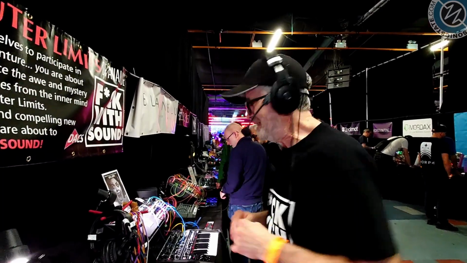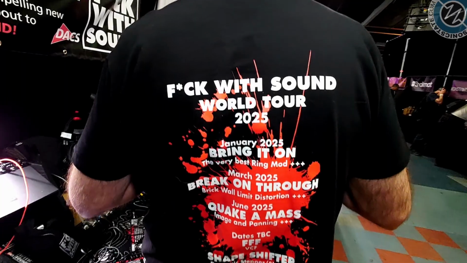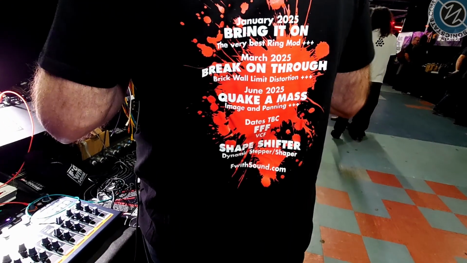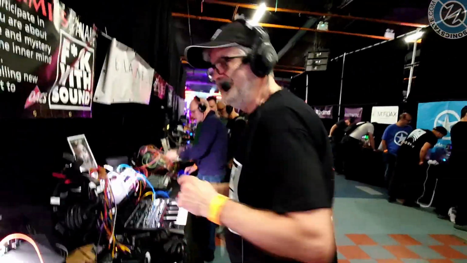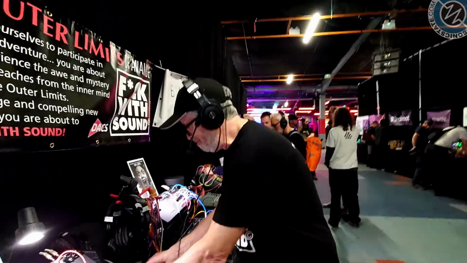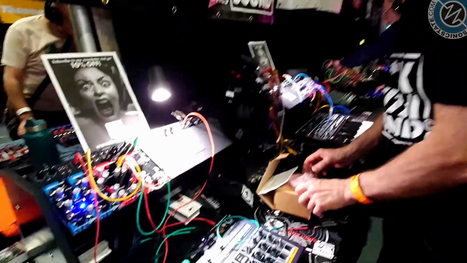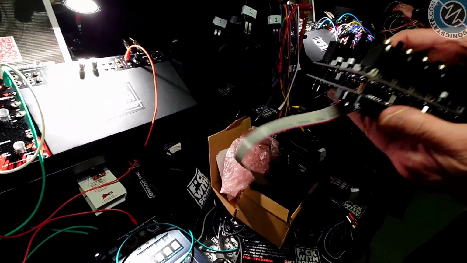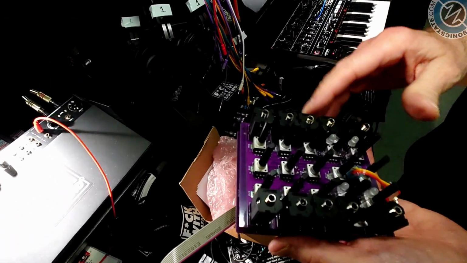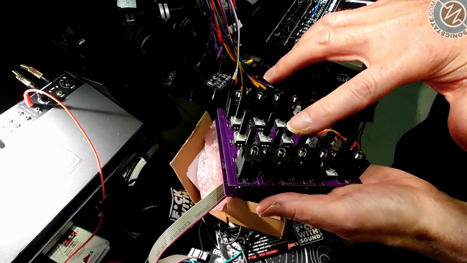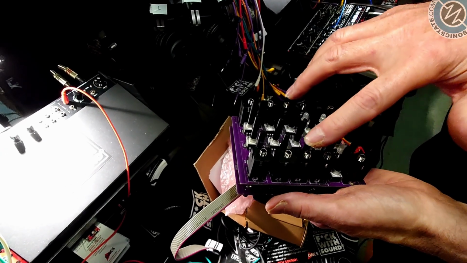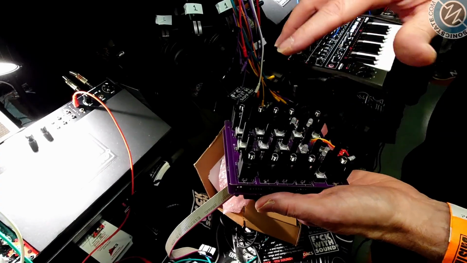We also have, you can see on the back, the Quaker Mass, which is the next unit. We've got a production prototype here. This is a middle and side converter, so stereo in, middle and side out, and it's linked to here, which is input.